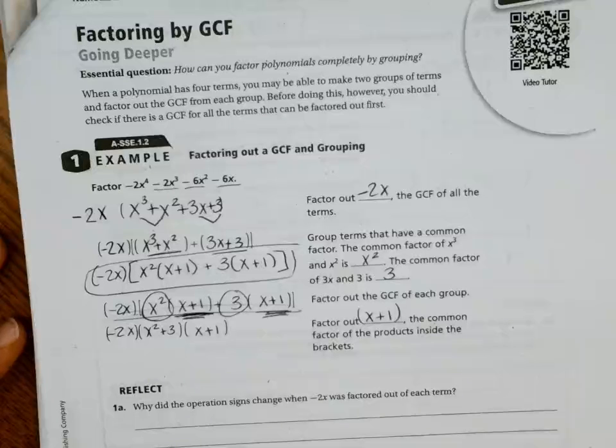Why did the operation signs change when negative 2x was factored out from each of them? Because if you're pulling out the negative, a negative times a negative is a positive, or a negative times a positive is a negative. And so that's why. When you're pulling out the negative 1, you're changing everybody's signs.